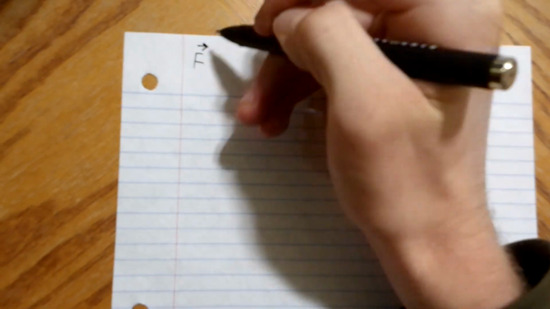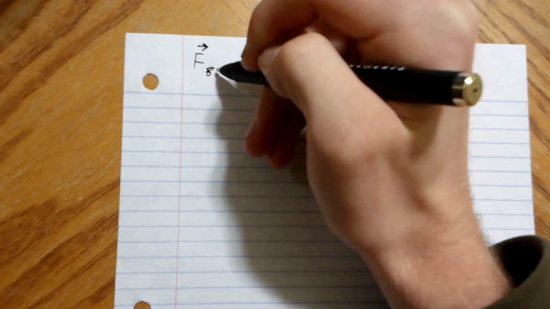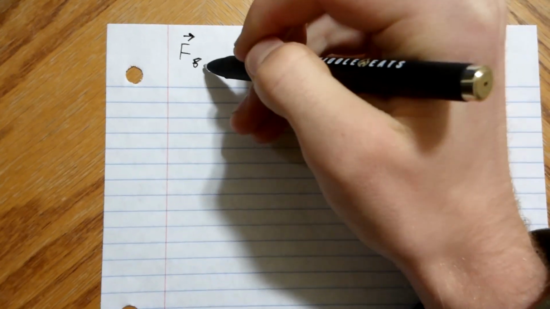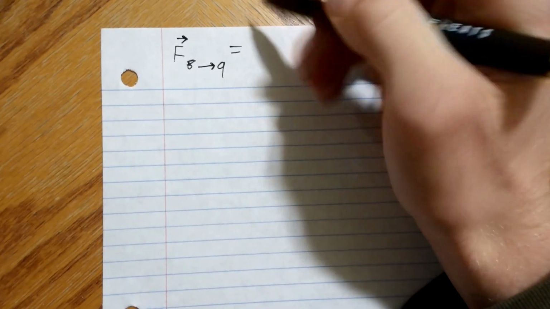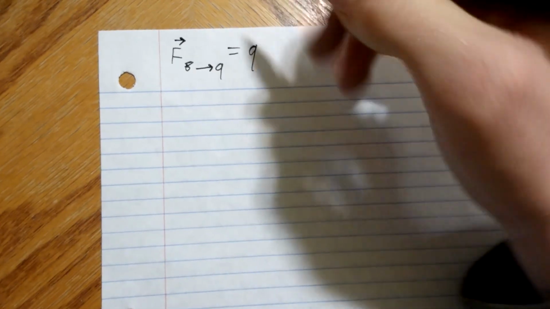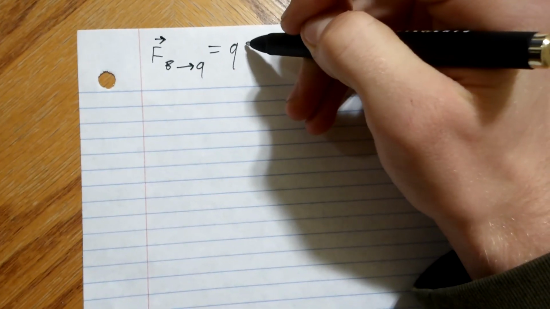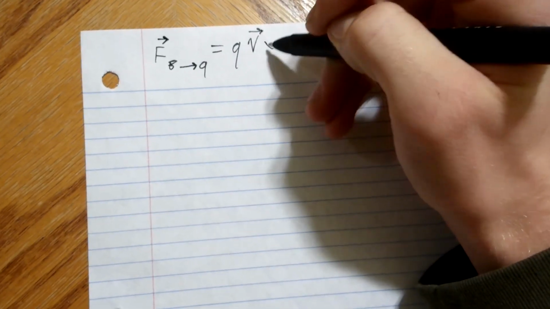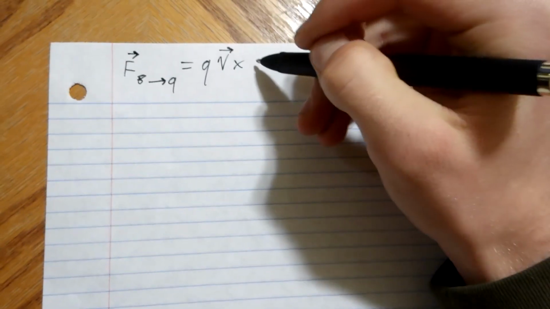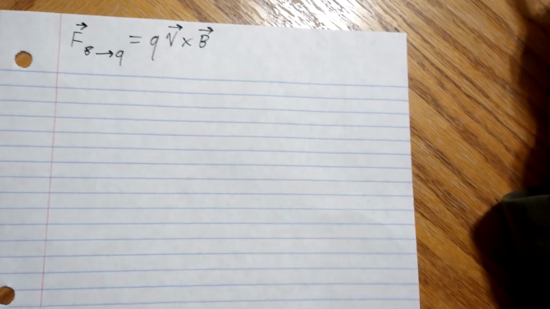So the first one is the force, which is going to be a vector, due to the B, which is the magnetic field, onto Q, which is the charged particle. And that's going to be equal to Q, the charge value of that particle, times its velocity vector, cross product of that with the magnetic field vector.